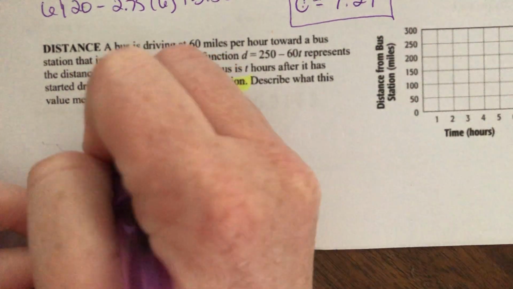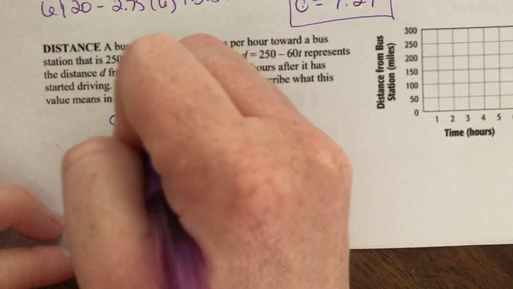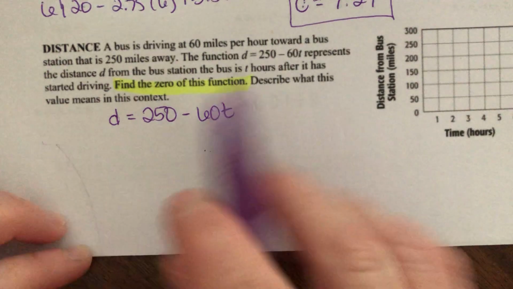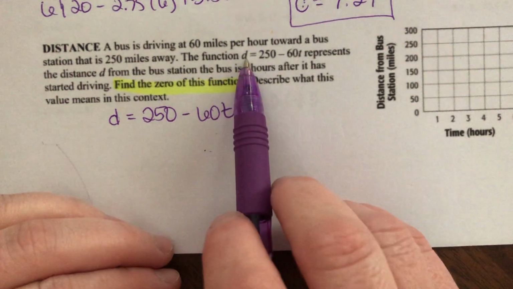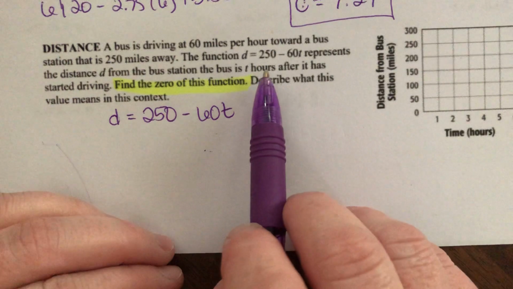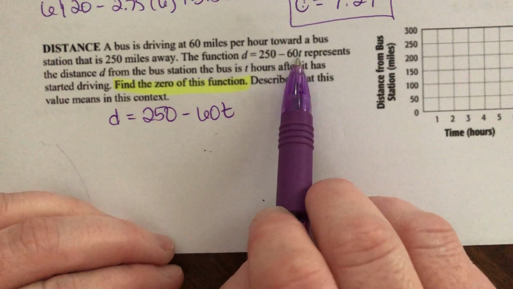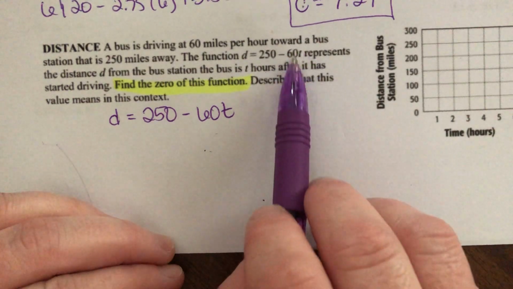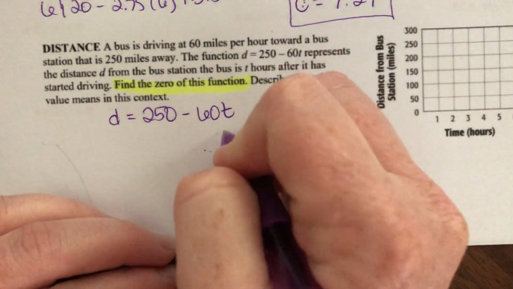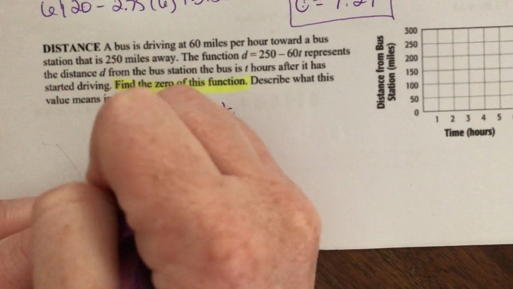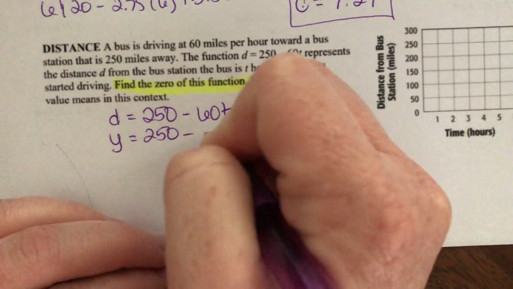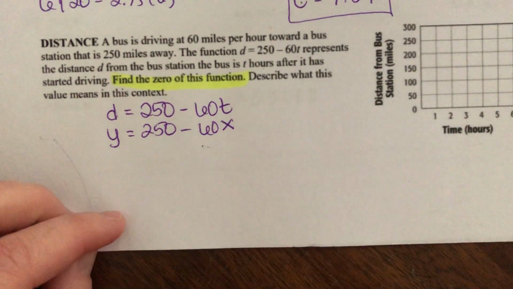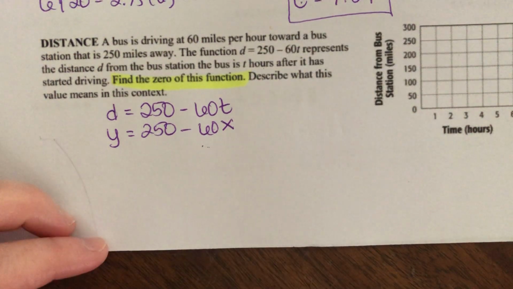Okay, so our equation is d equals 250 minus 60t. d is the total distance in miles you are away from the bus station after t hours. t is time, d is distance. Time is always independent. It's always our x value. So if t is our x value, that means d is our y value. So if it helps you to think of the equation like this with x and y there, then go for it. All right, so now we want to graph.